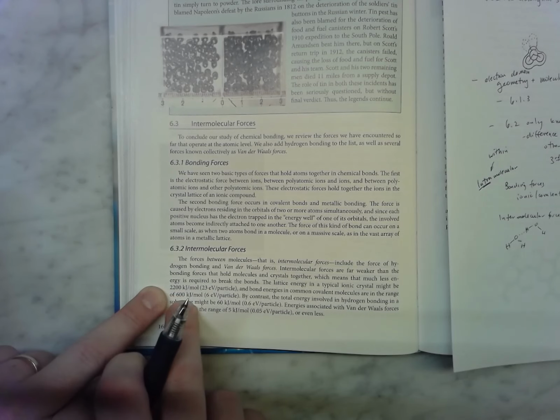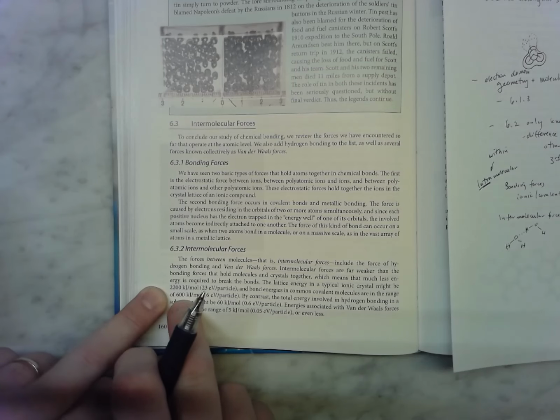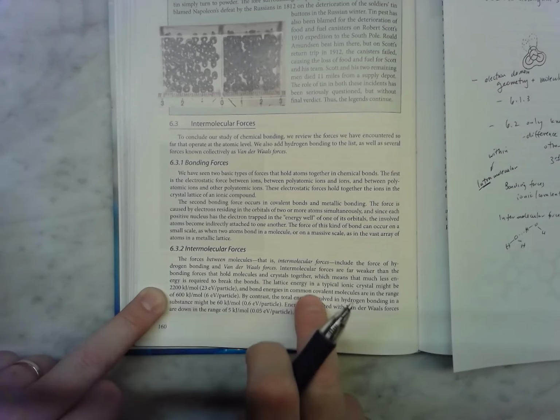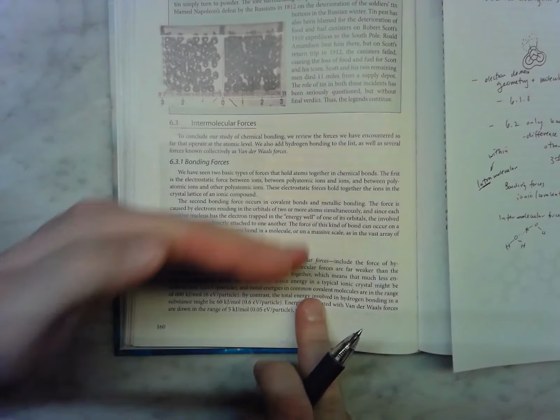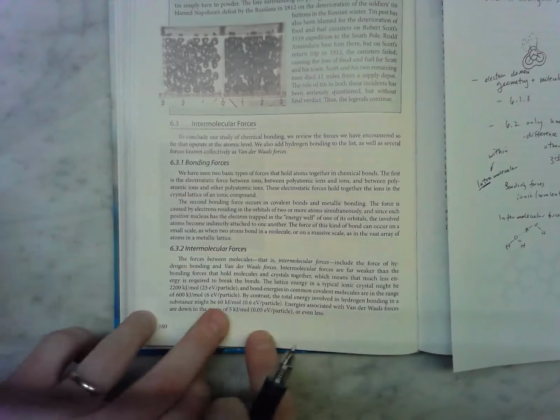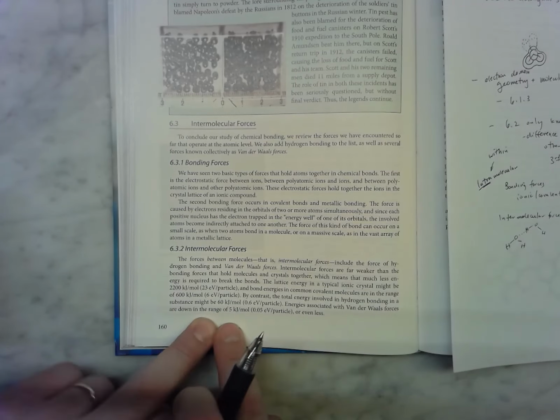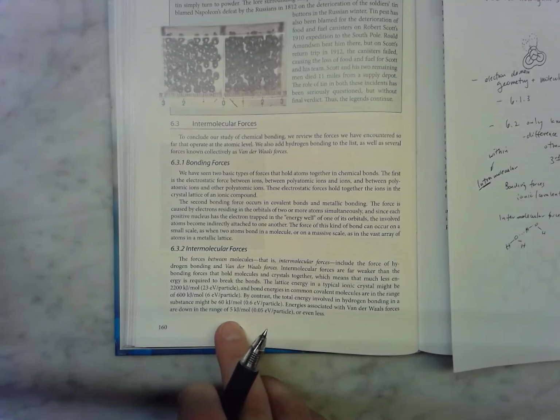And then covalent is between a third and a fourth of that. So it's ionic, and then covalent. Then we have the hydrogen bond, which is about a tenth of a covalent bond. And then the van der Waals are about a tenth of that, or even less.